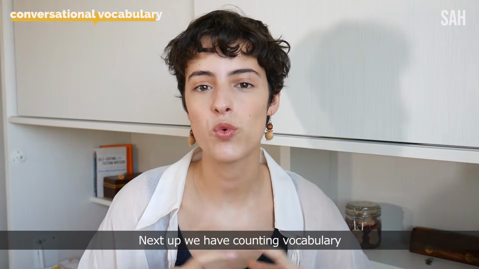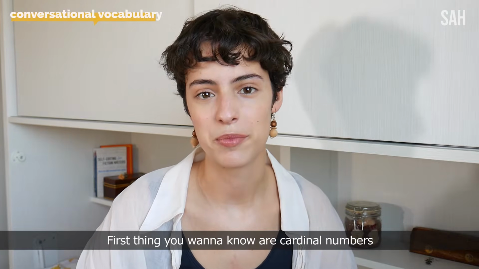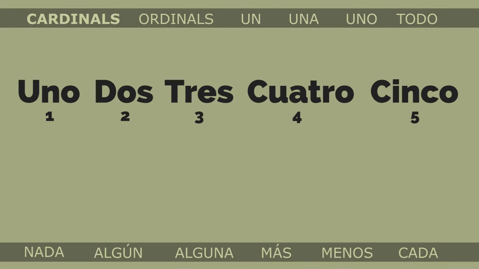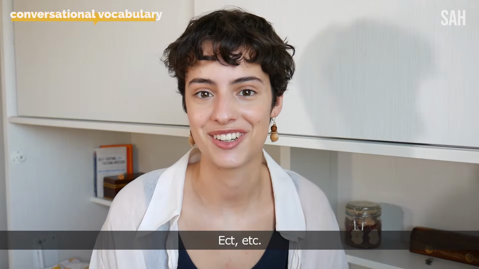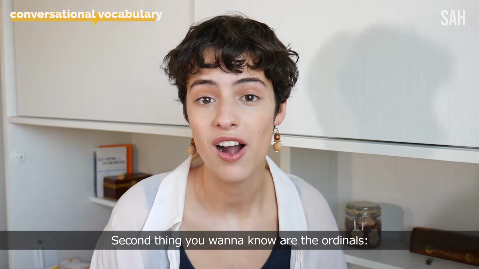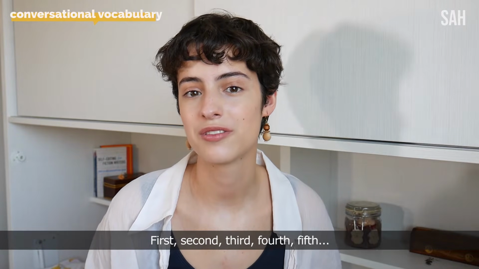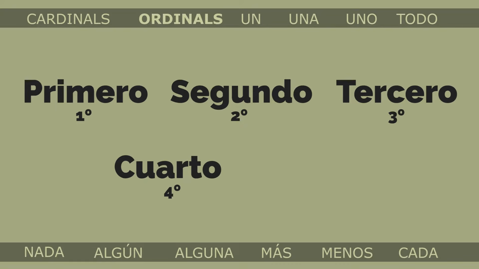Counting. Next up, we have counting vocabulary. First thing you want to know are cardinal numbers. So 1, 2, 3, 4, 5, 6, 7, 8, 9, 10, etc., etc. Second thing you want to know are the ordinals. First, second, third, fourth, fifth. Primero, segundo, tercero, cuarto, quinto.